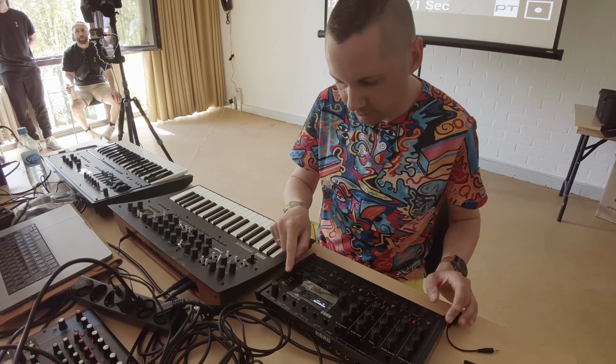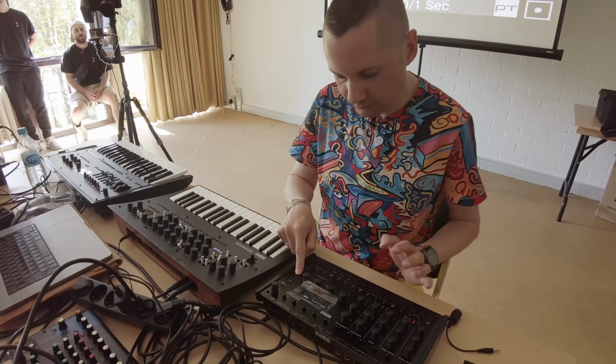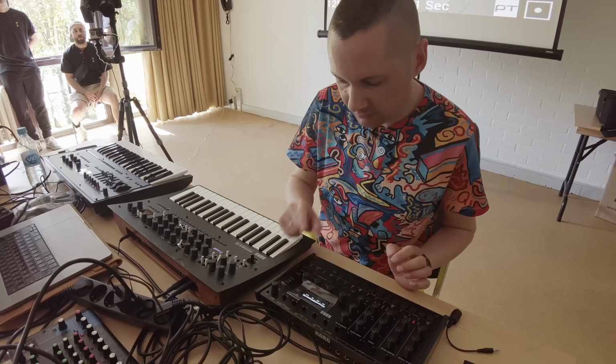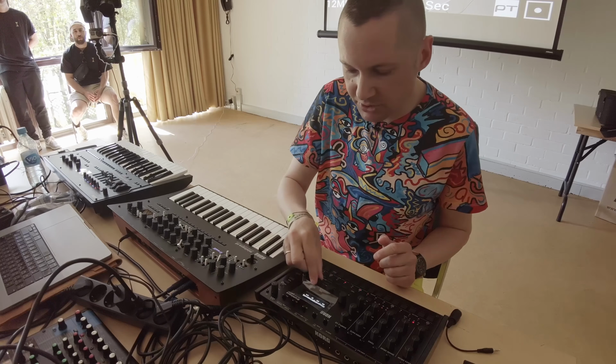And we can check them out. That's the dry sound that we can expect, but we can now adjust the gain.